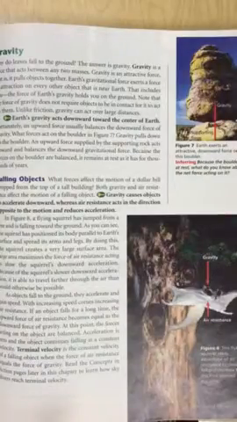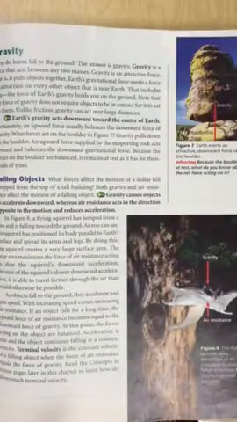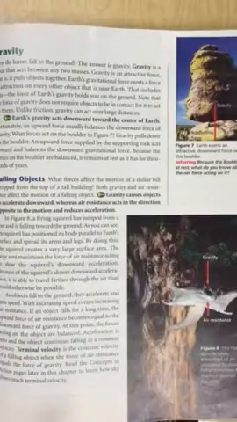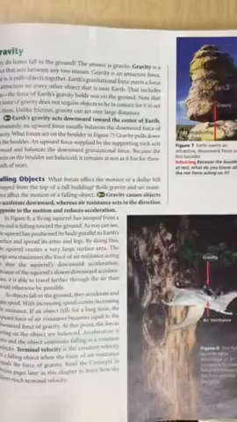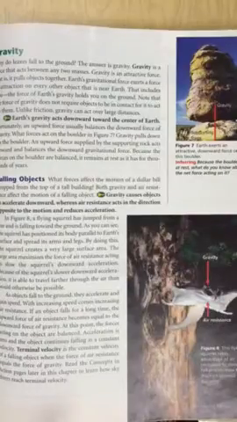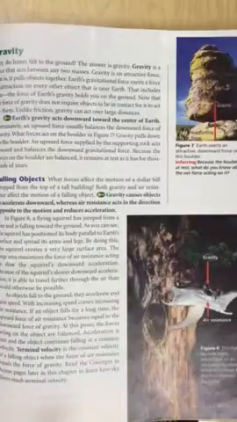As objects fall to the ground, they accelerate and gain speed. With increasing speed comes an increasing air resistance. If an object falls for a long time, the upward force of air resistance becomes equal to the downward force of gravity. At this point, the forces acting on the object are balanced. Acceleration is 0, and the object continues falling at a constant velocity.